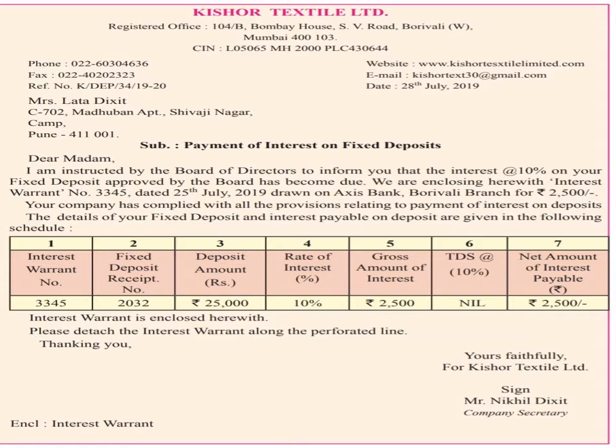And in this letter, the company secretary gives detailed information about payment of interest through interest warrant. So, let us study in detail what the secretary is informing on behalf of the company to the depositor regarding payment of interest on fixed deposit through interest warrant.